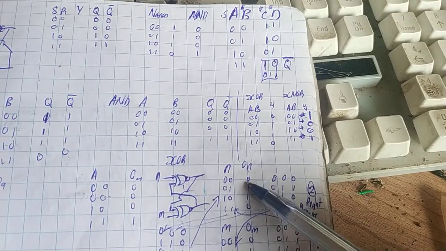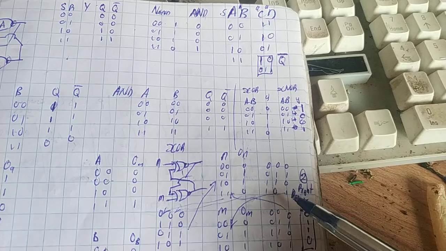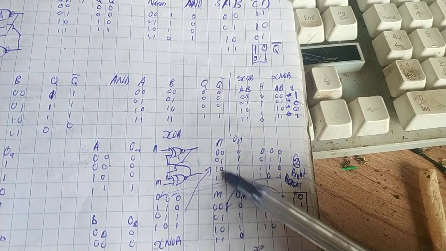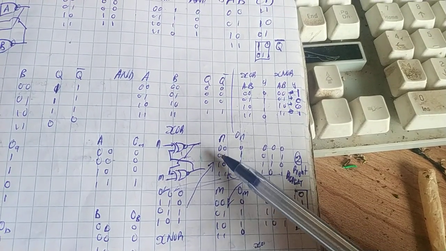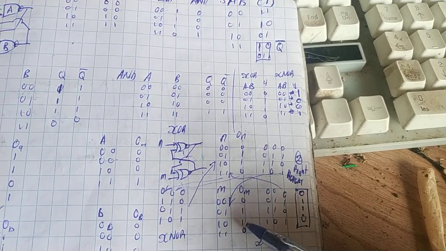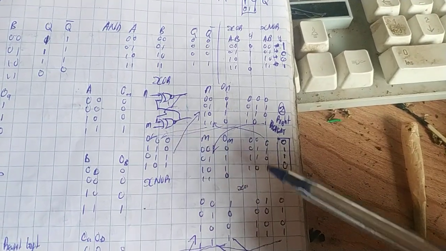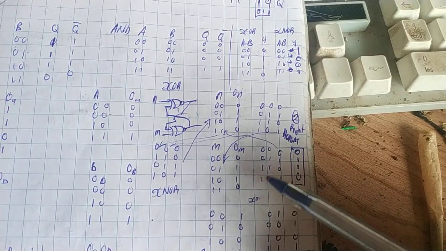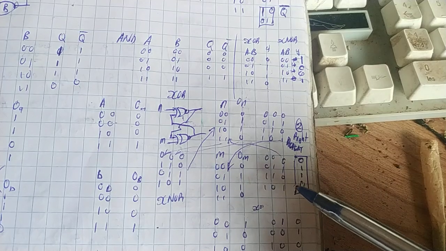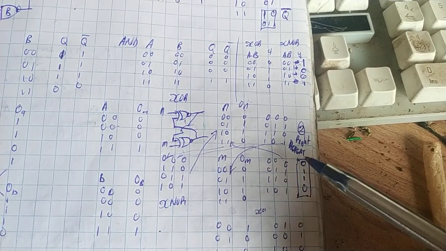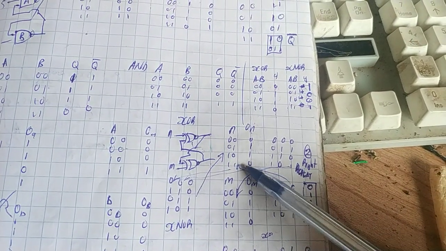So this output back to the same input, you get a 0 1 0 1. So taking this output, bringing it back to the same input, you're going back to the same. So 0 1 1 0. And then you go this for here.